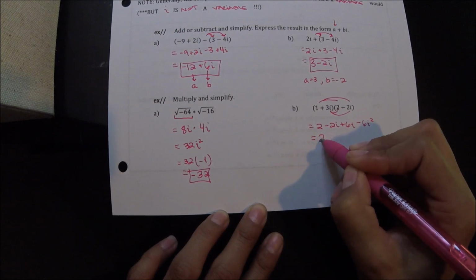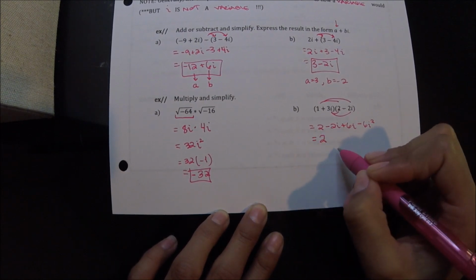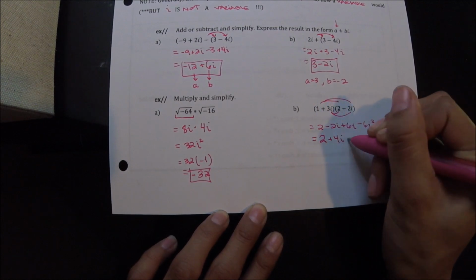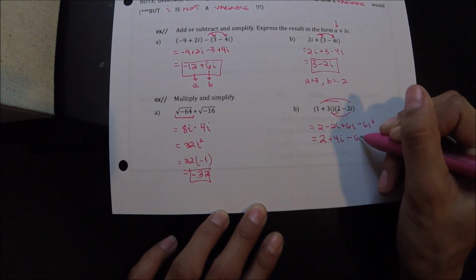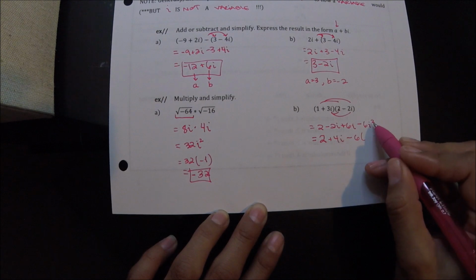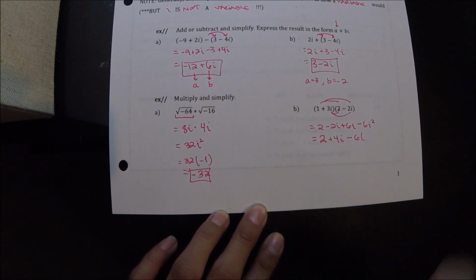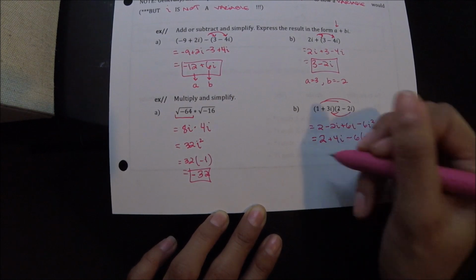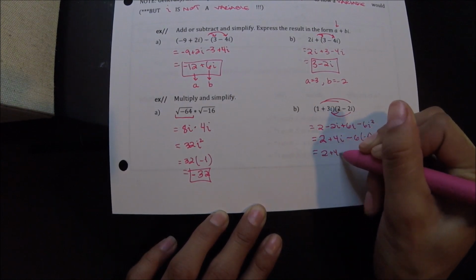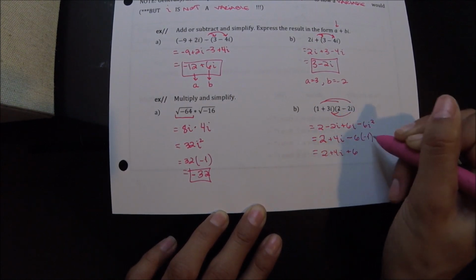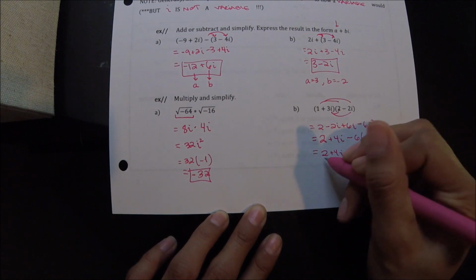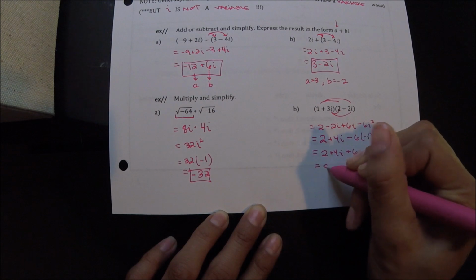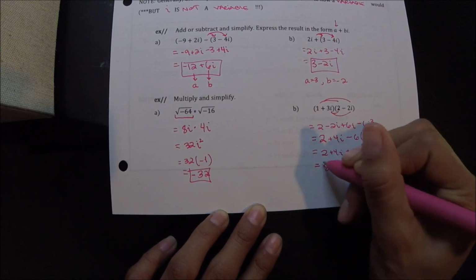So we got this 2, that's the only real part right now. Minus 2i plus 6i is plus 4i. Minus 6 times what? 6 times i squared. I'm not going to write i squared again because we know it's -1. So -6 times -1. So we really have a plus 6 here. And then now we have another real part. We'll add that to the 2. So 8 plus 4i.